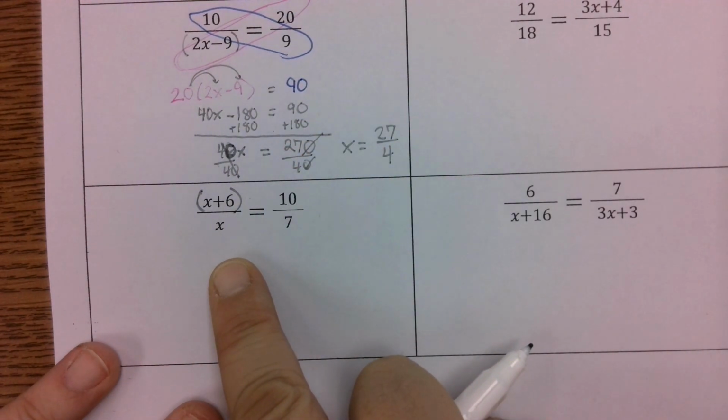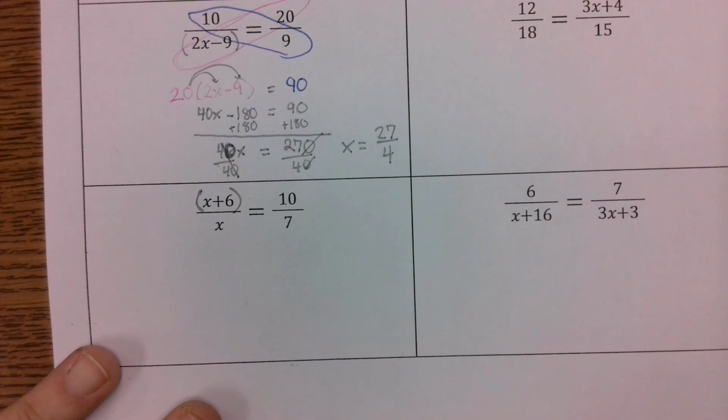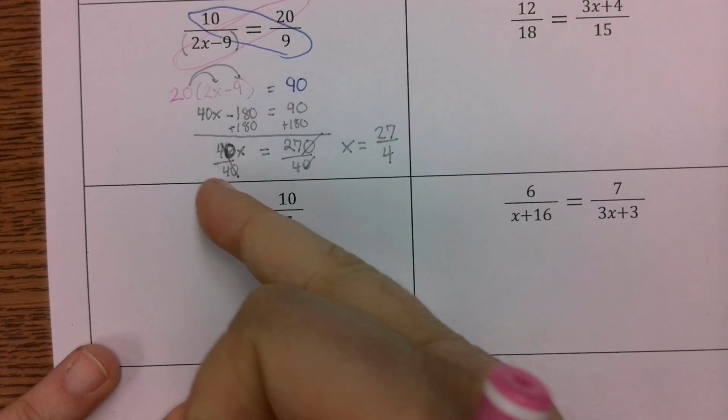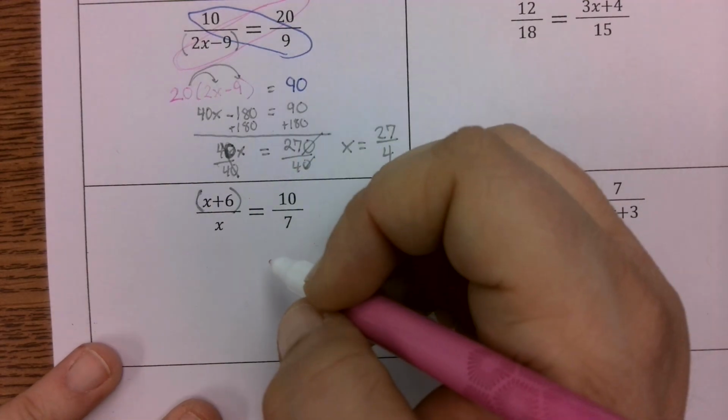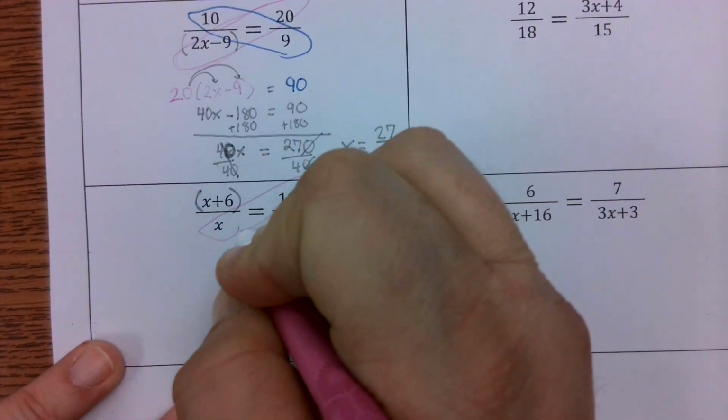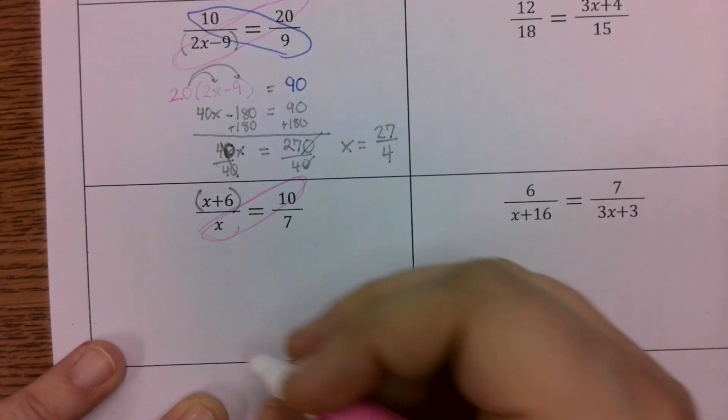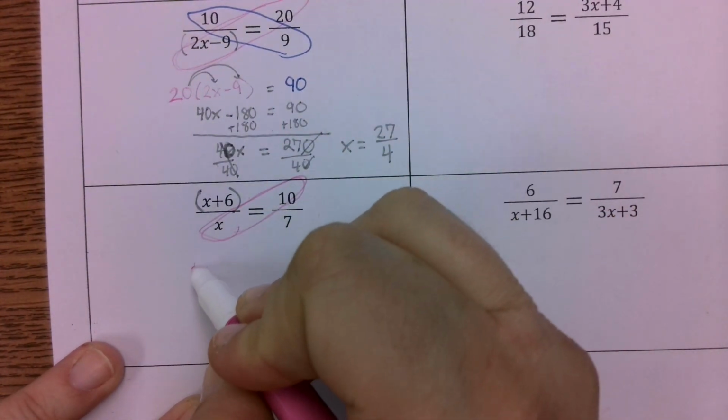This one is just a single x. It doesn't have to be in parentheses because we're not going to be distributing. Now, since we have two groups of x's here, it doesn't matter which one I start with. I'm just going to go x and 10, which is 10 times x, 10 x's.